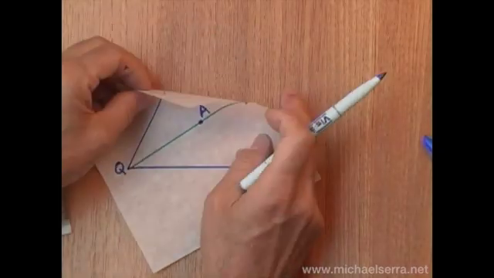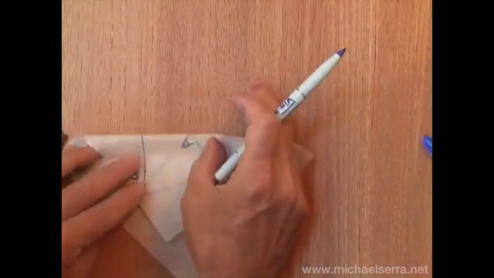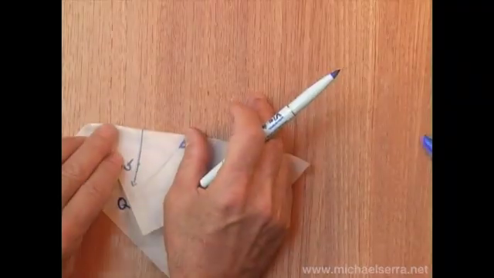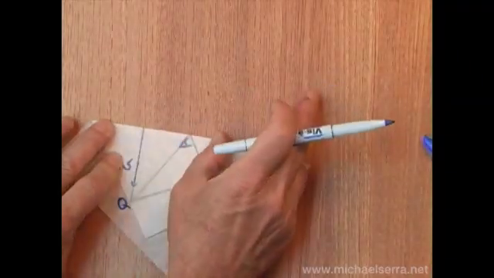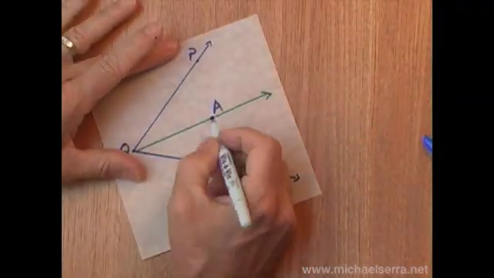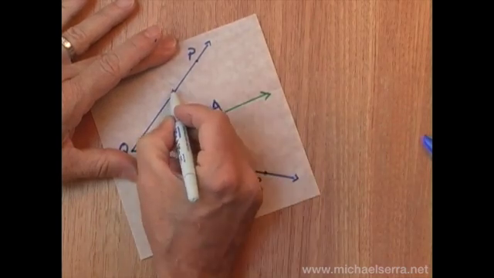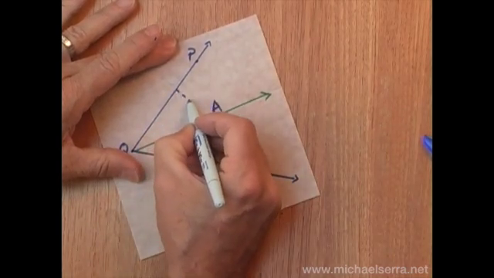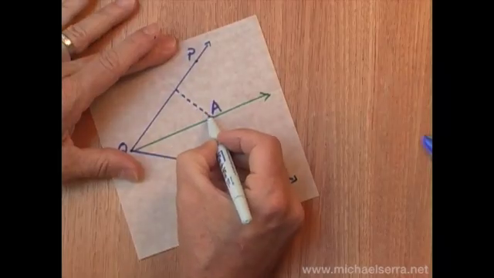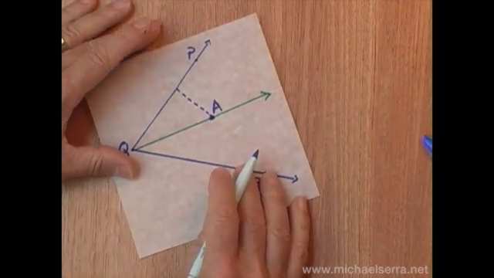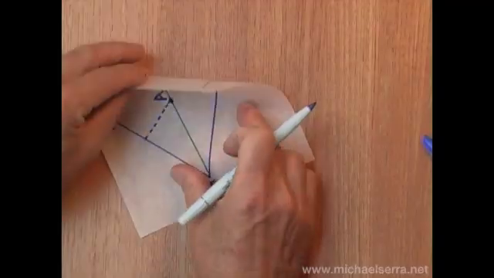We will need to fold through the point so that this distance is the perpendicular distance. We can do the same thing.